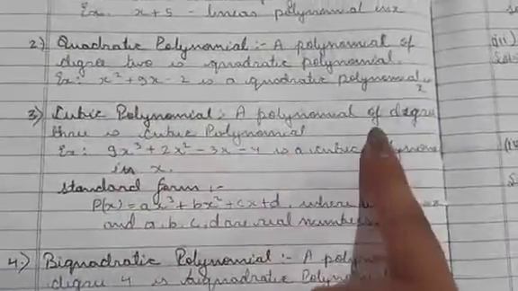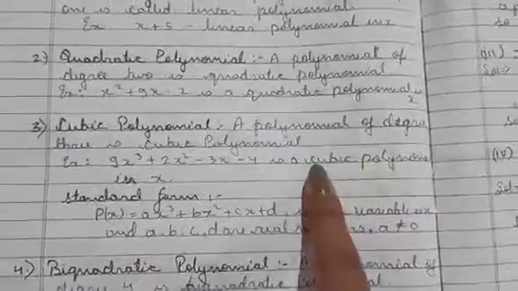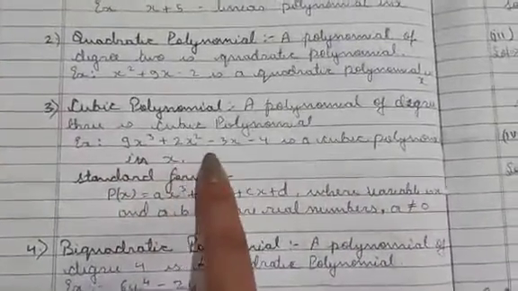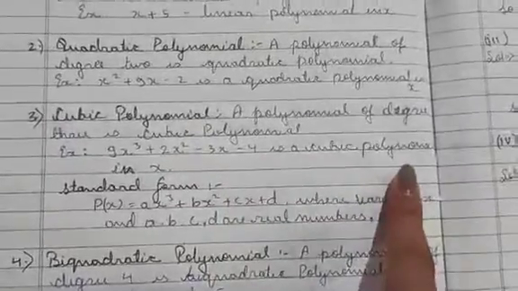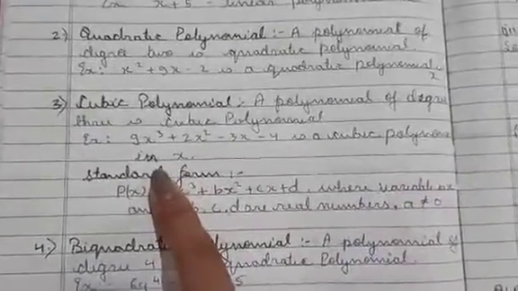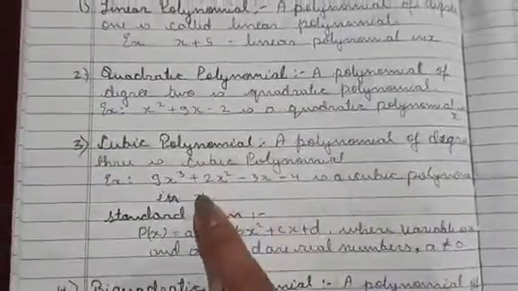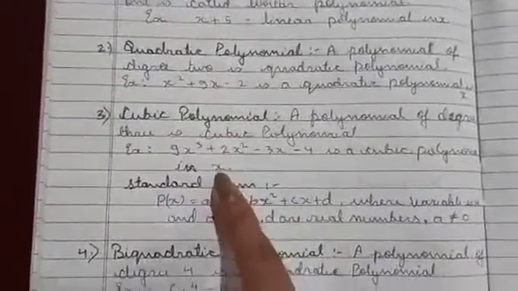Cubic polynomial, a polynomial of degree 3 is cubic polynomial. Okay, for example, 9x cube plus 2x square minus 3x minus 4 is a cubic polynomial in x. And highest power of x in this polynomial is 3, so it is cubic polynomial.